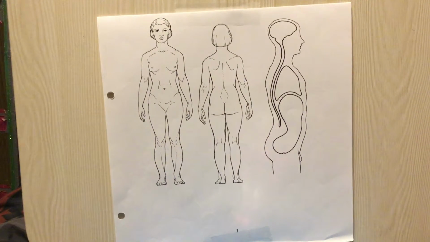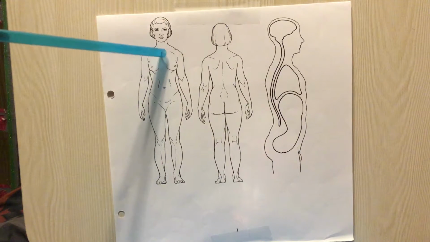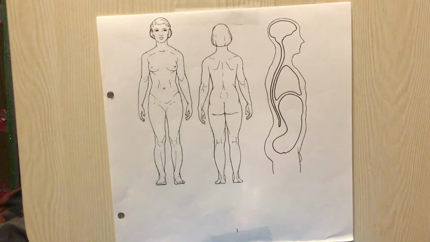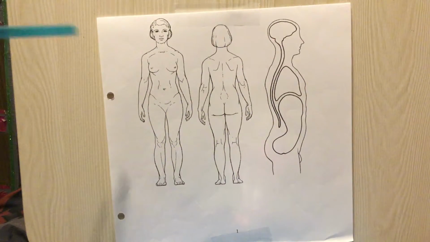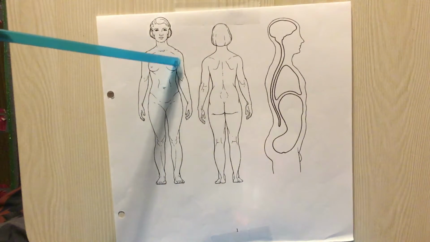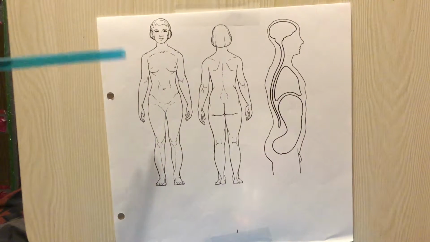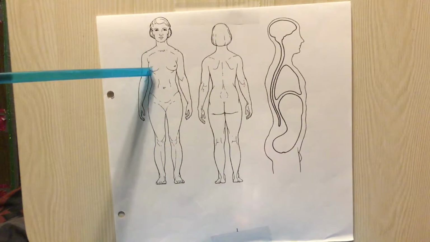And we have the sternal region right here. And we have the axillary region, which is here, armpits. And then we have the mammary region, which is here, or here.